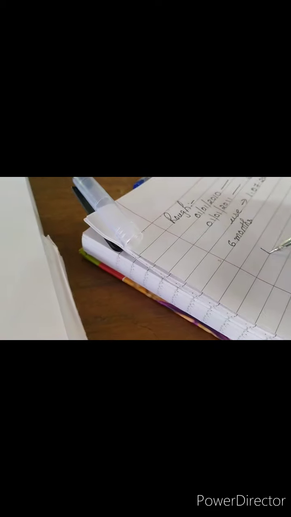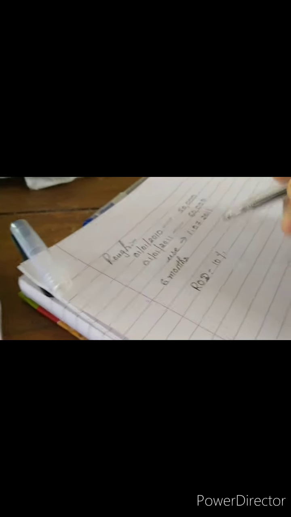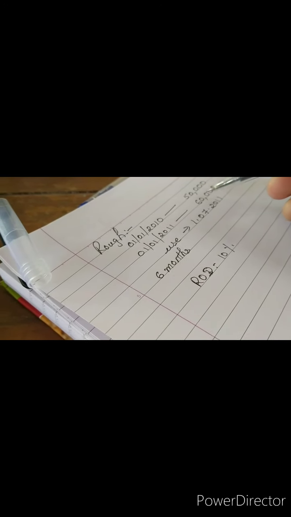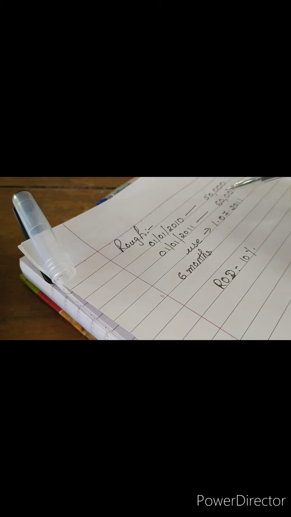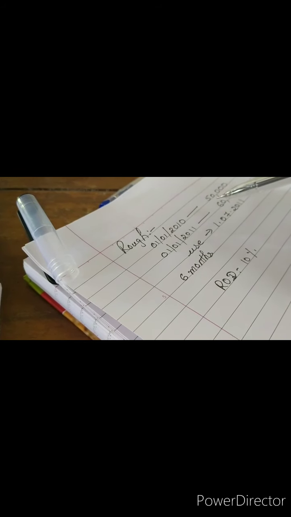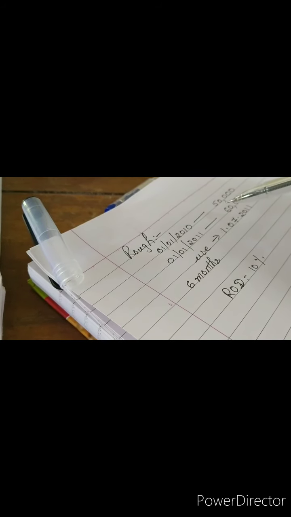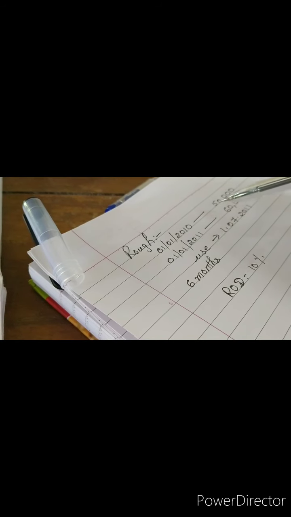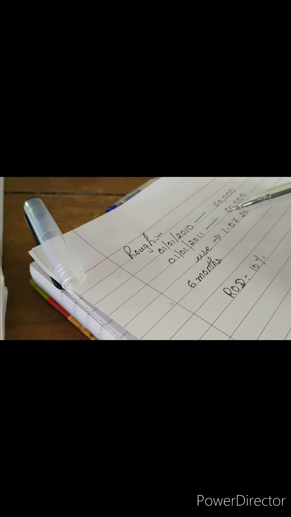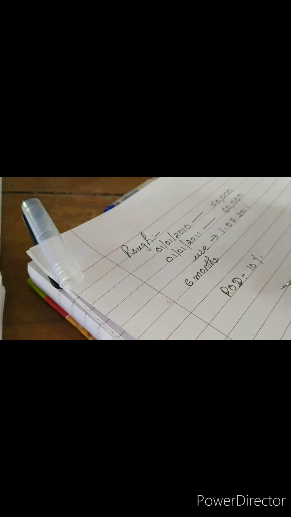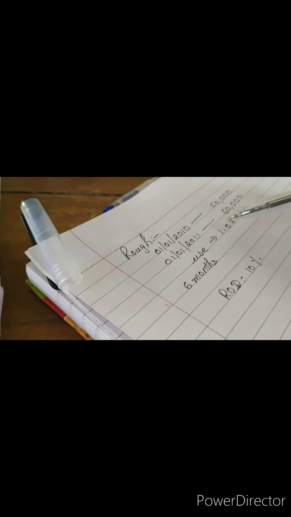If you see the continuation, the depreciation is provided at 10% per annum under straight line method. What is the rate of depreciation? 10%. So this 10% will be calculated on these machinery, children. Till now in illustrations you have dealt with only one machinery, but here you will see how depreciation is to be charged if two or more machineries are there in an organization.